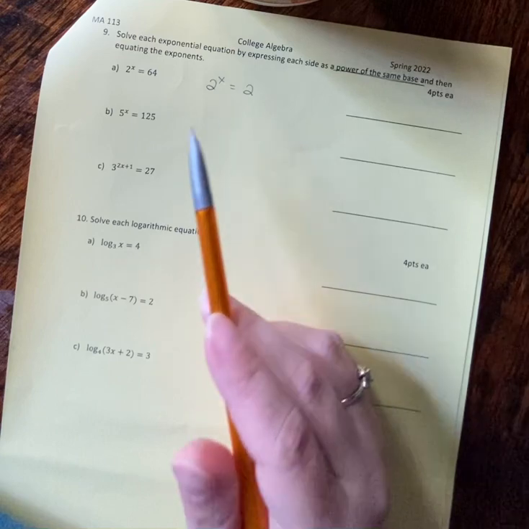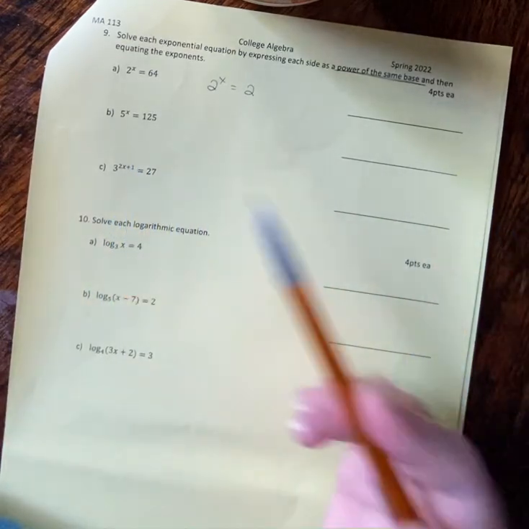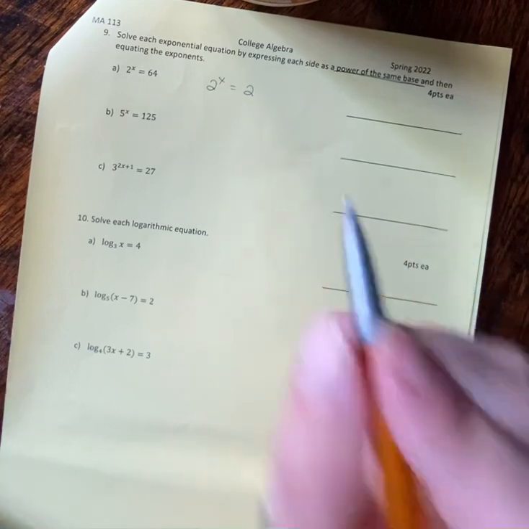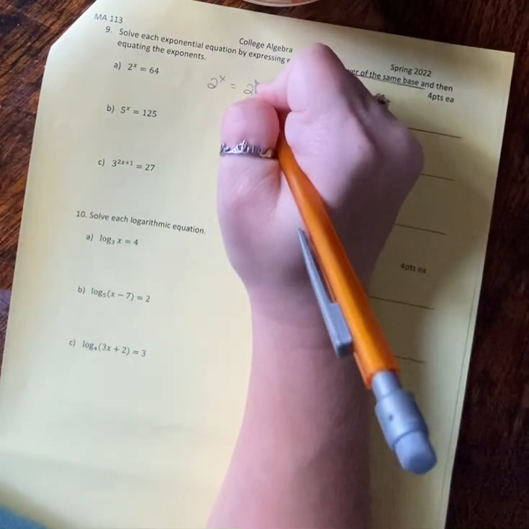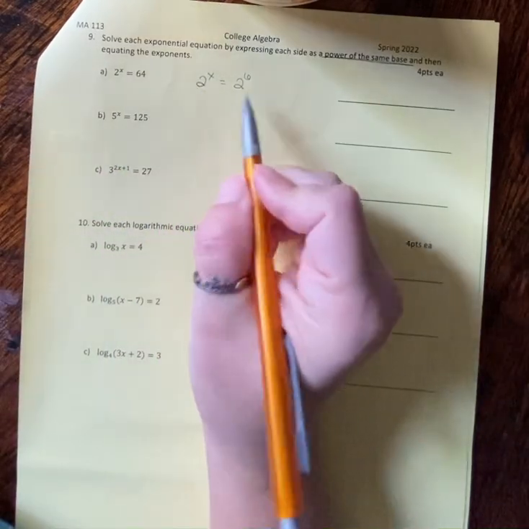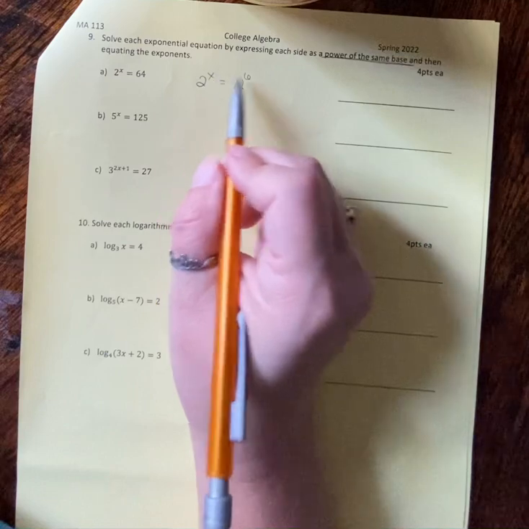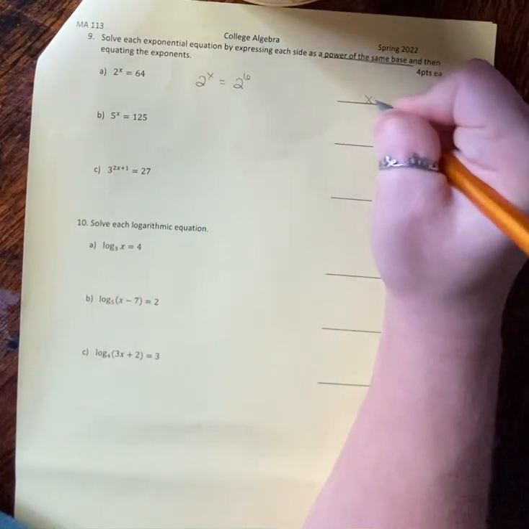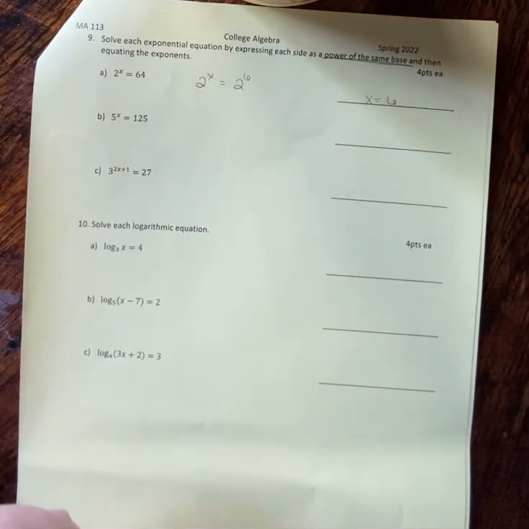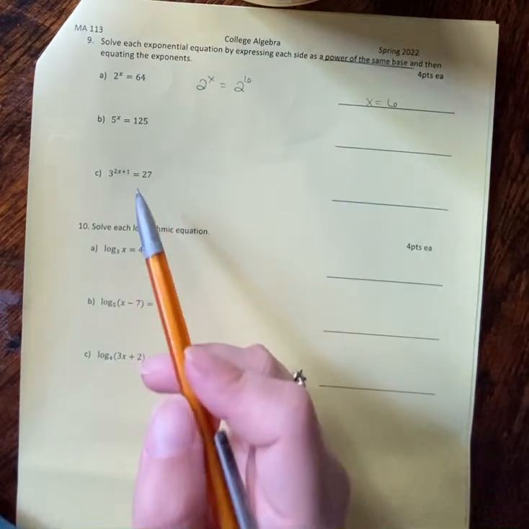So this is where you would probably use a calculator and type in 2 to the first power, which is 2, and 2 to the second power is 4. 2 to the third power is 8, and so on and so forth. And what you're going to find is 2 to the sixth power is 64. Now that I have my exponentials with the same base, I just set my exponents equal to each other, and so x equals 6.